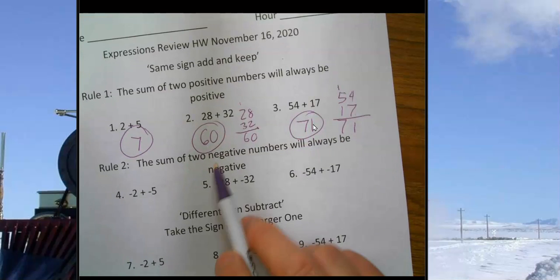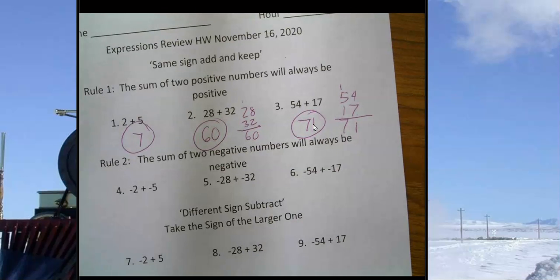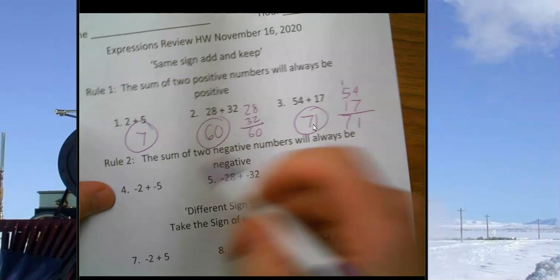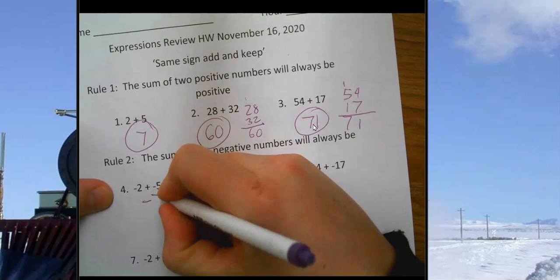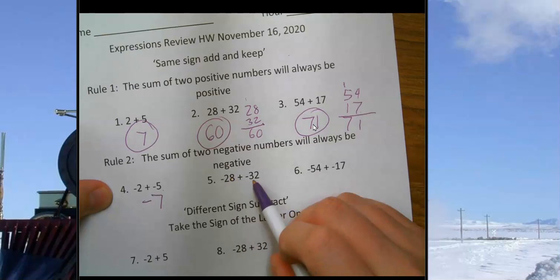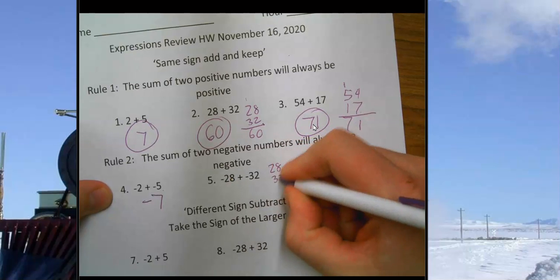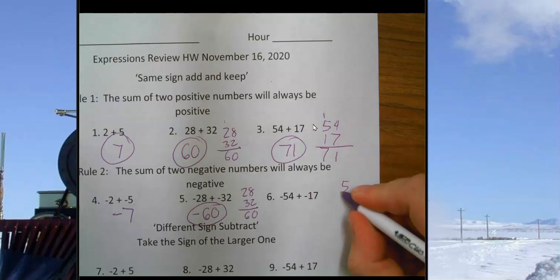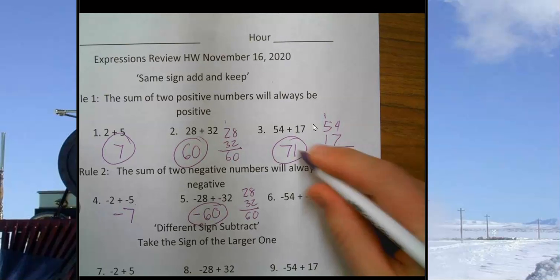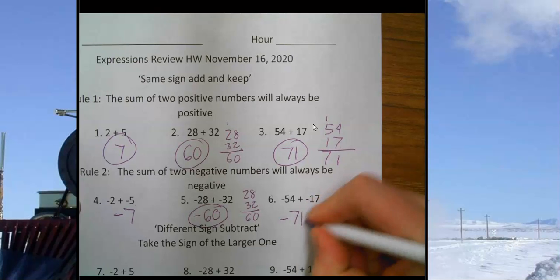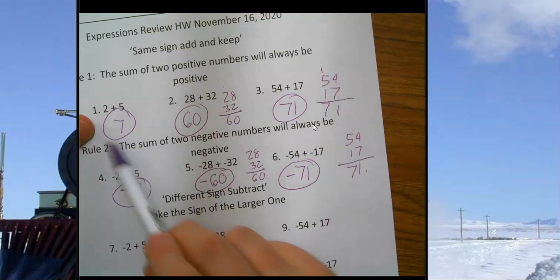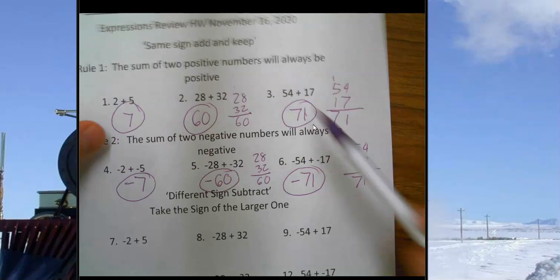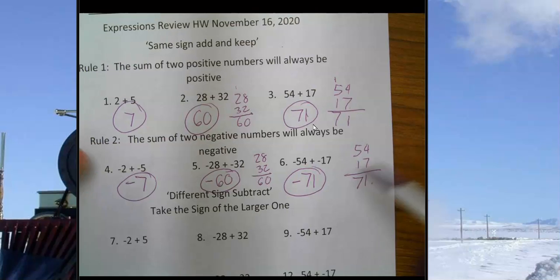If you have two negative numbers, you're going to do the same thing. Your answer will always be negative. Same sign, you're going to add them and keep the negative. So negative 2 plus negative 5 is negative 7. Negative 28 plus negative 32, we add the 28 and the 32, which gives us 60, and we keep that negative. We add the 54 and the 17, which gives us 71, and we keep the negative. If they are both positive, we add them together. If they are both negative, we add them together. We keep the sign. If it's positive, it stays positive. If it's negative, it stays negative.